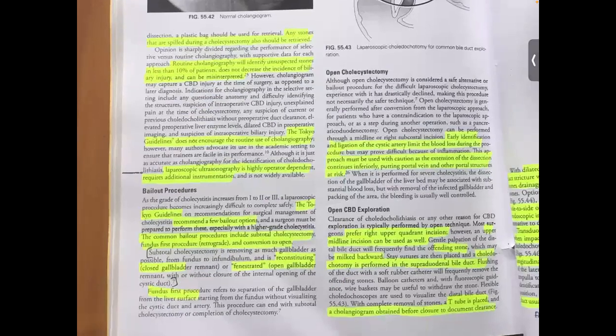Open cholecystectomy. One MCQ point is that early identification and ligation of the cystic artery limits blood loss during the procedure, but may prove difficult because of inflammation. So earlier identification of the cystic artery is difficult, but if we do that properly, we can prevent blood loss. This approach must be used with caution as the extension of the dissection continues inferiorly, putting the portal vein and other portal structures at risk. So, the cystic artery: which is the branch, which artery does the cystic artery arise from?